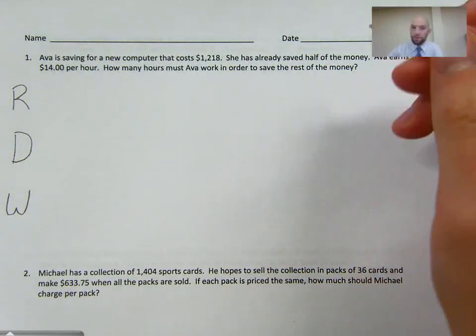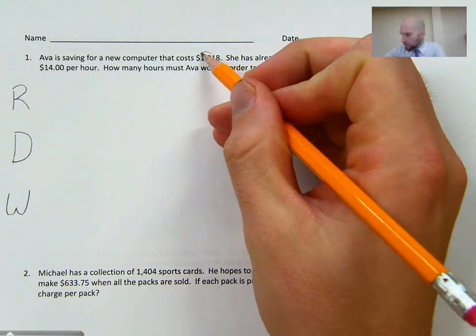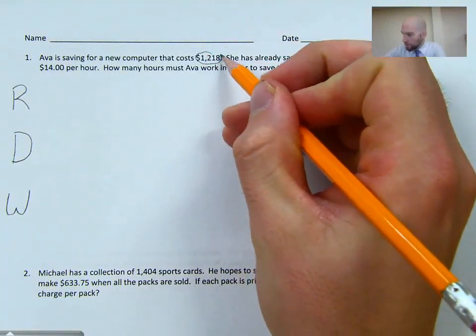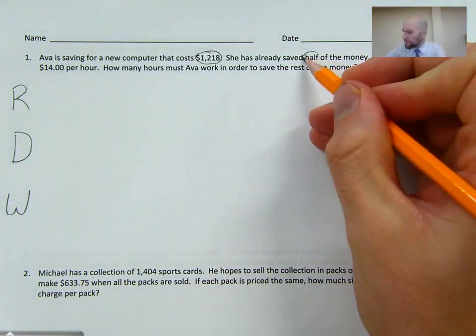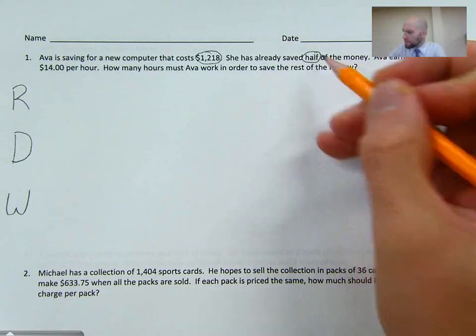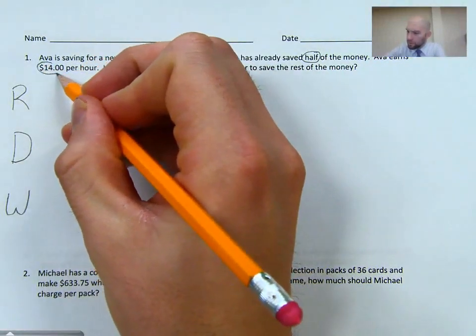The first thing I want to do is look for all of the numbers. So I'm going to look at 1,218. I'm going to circle half. That's not in numerical form, but that's going to be important for us. And I'm going to circle $14.